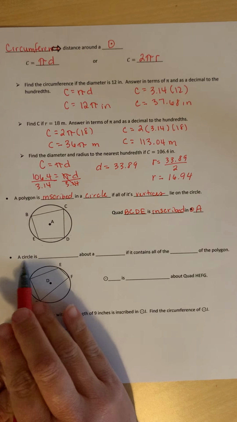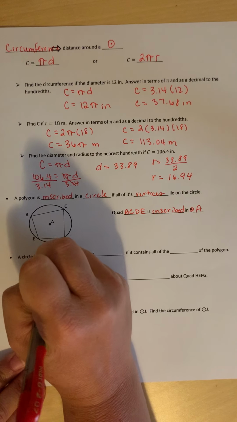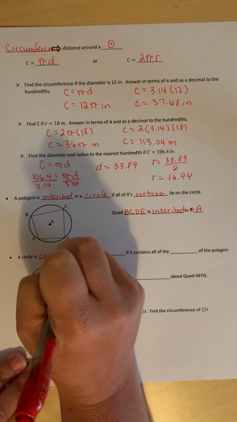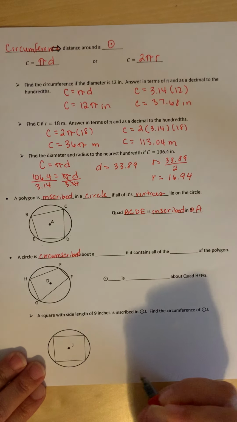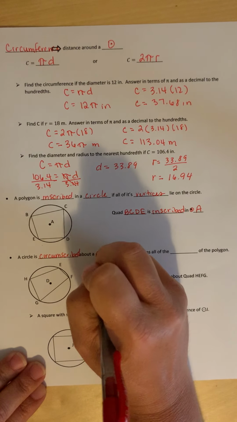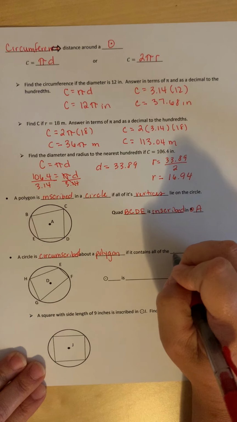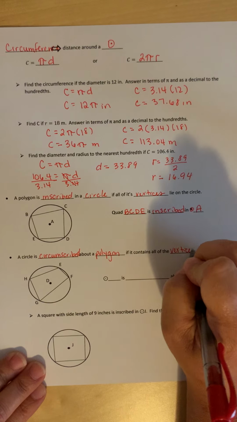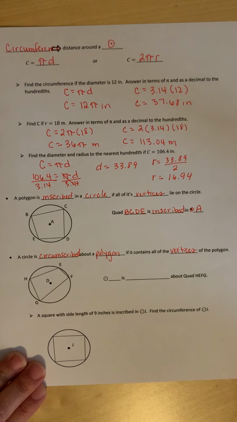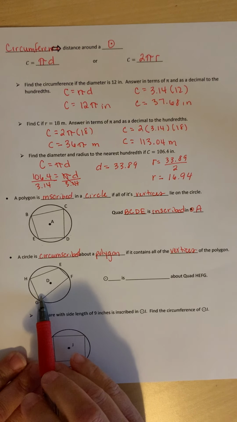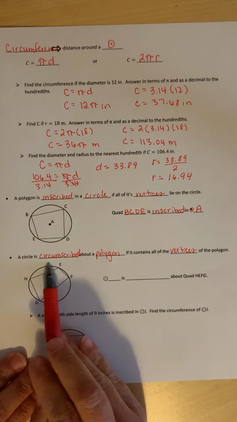In this next one here, a circle is circumscribed about a polygon if it contains all of the vertices of the polygon. So what this means is circumscribed, it's on the outside.